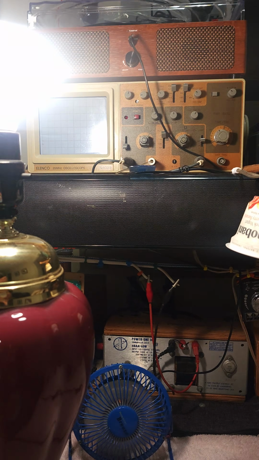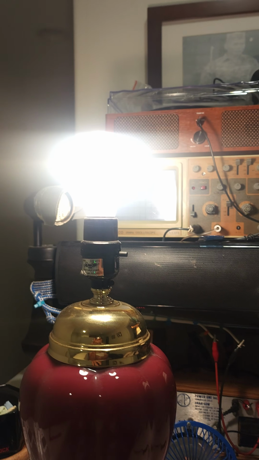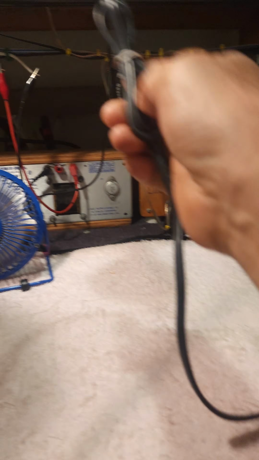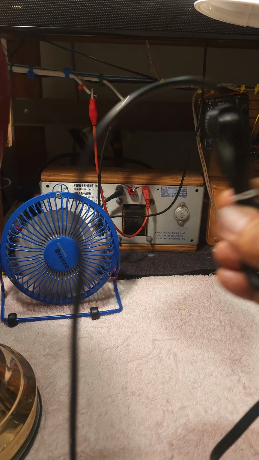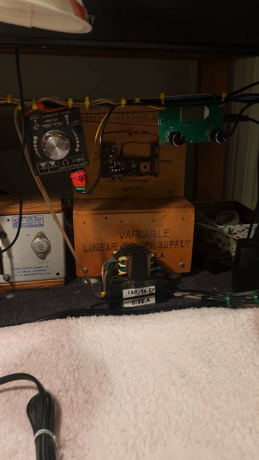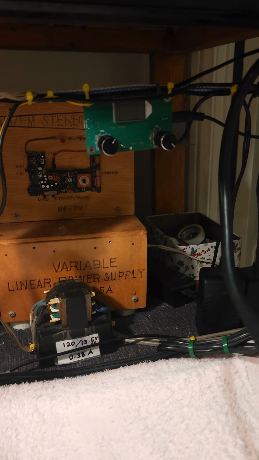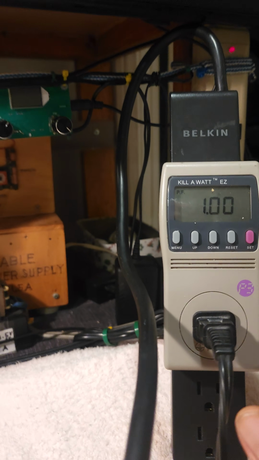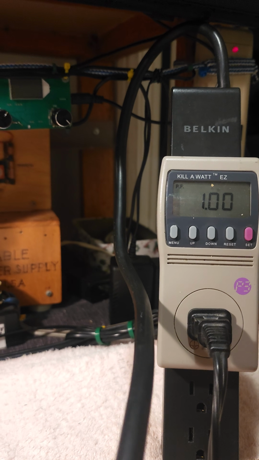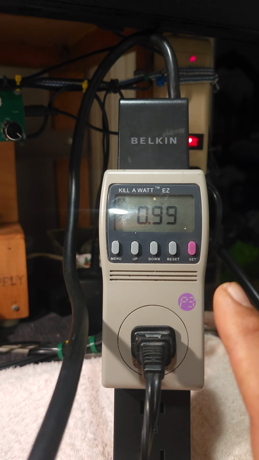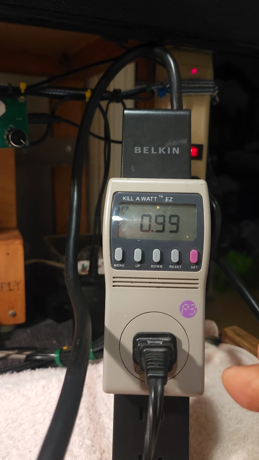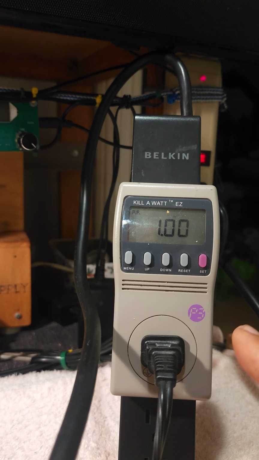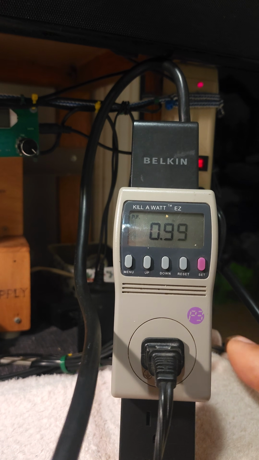So right now I am showing you an incandescent lamp, and it's plugged in here. Okay, it's plugged into my kilowatt meter. Kilowatt meter. It's a combination of a watt meter, voltmeter, ammeter, power factor meter, and frequency meter.